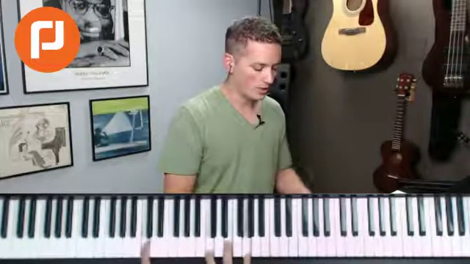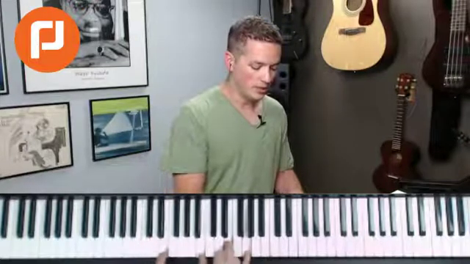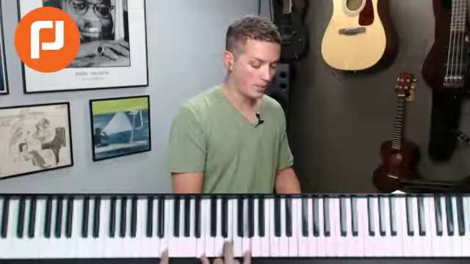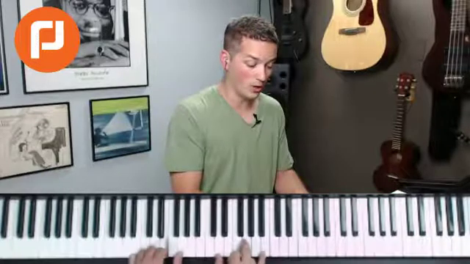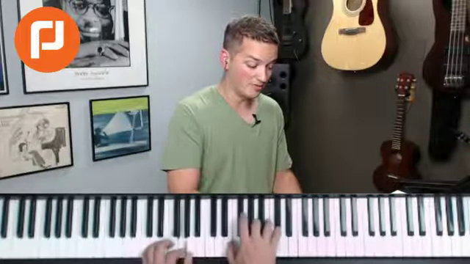This E minor right here is going to be the one that gets us there because it's in both the key of C and the key of D. So we're going to use C, go to E minor. At that point, we're going to switch, probably to a 4, and then a 5, and then a 1. So we can do that.